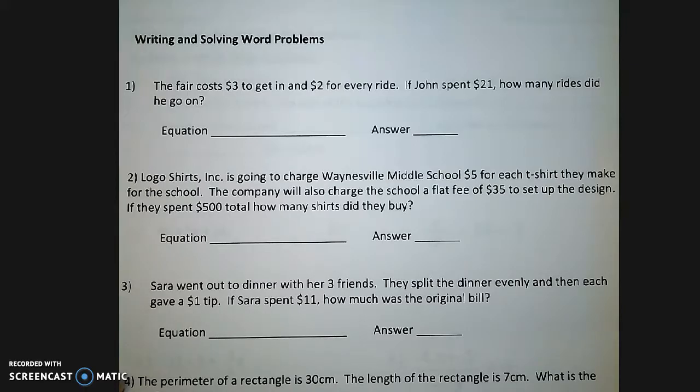So when we're looking at this first one, it says the fare costs $3 to get in and $2 for every ride. And we did some of these with my class with writing expressions. There was just no equal sign. So we then were able to plug it in and figure out how many rides they could ride if they had a certain amount of money. So this is where we're kind of going back to.